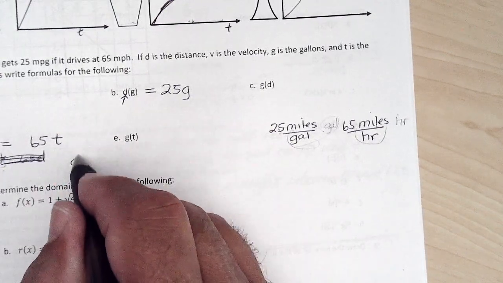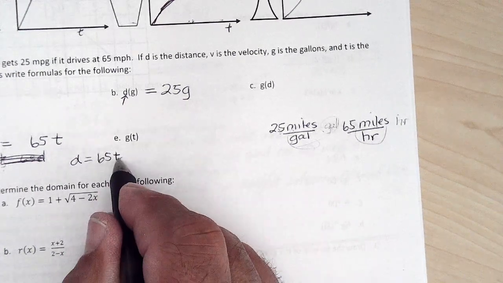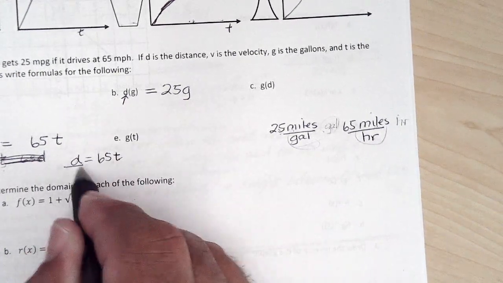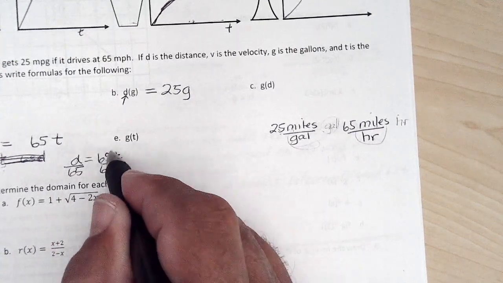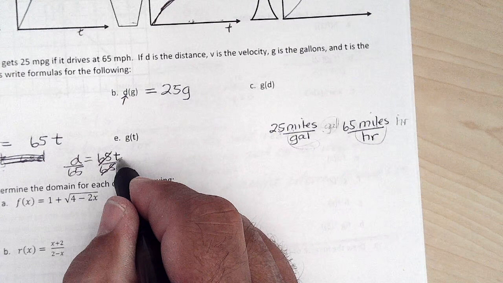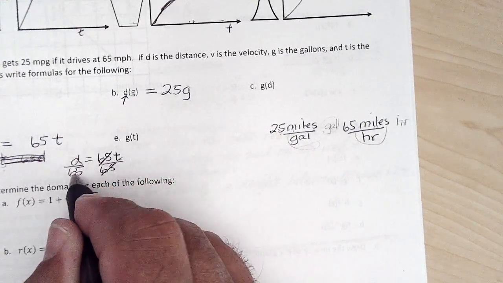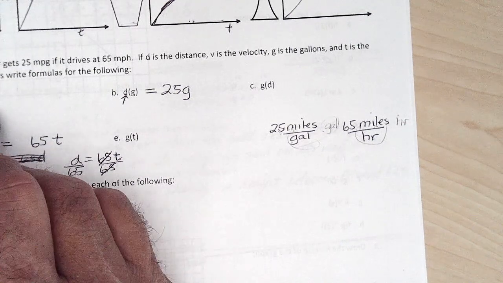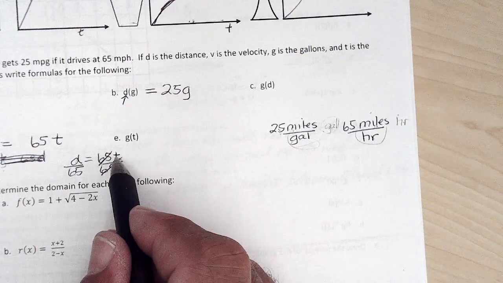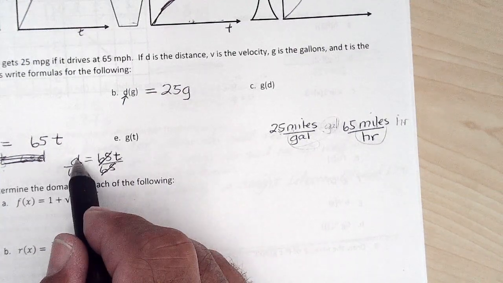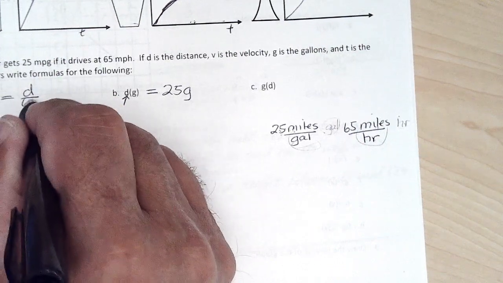This is D equals 65T. So if I solve for T, I'm going to divide by 65, and T, to get the time, I would take the distance divided by 65. Well, this says, given the distance, can you find the time? And so I find the time by taking the distance divided by 65.